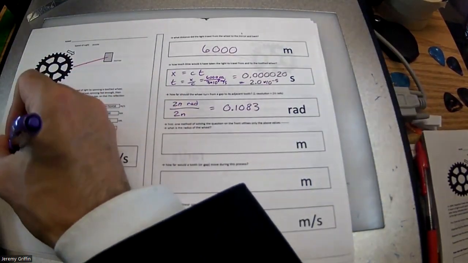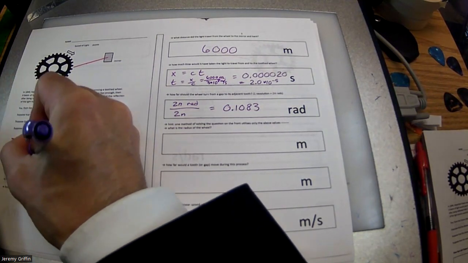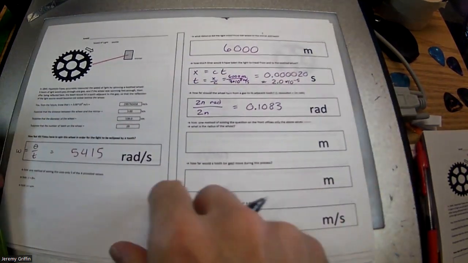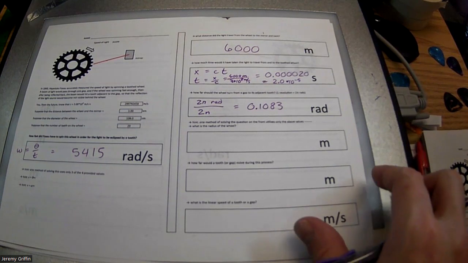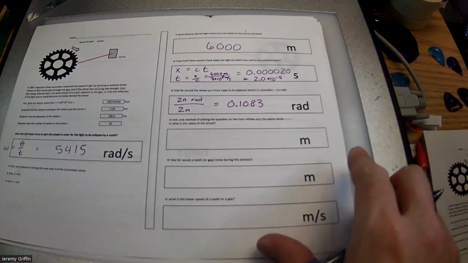So omega is equal to theta divided by t. From that point of view, I'm getting 5,000 and some radians per second. So like thousands of radians per second. Now, of course, we'll all get different answers, but you should have a similar order of magnitude. You should have like 1,000 radians per second.